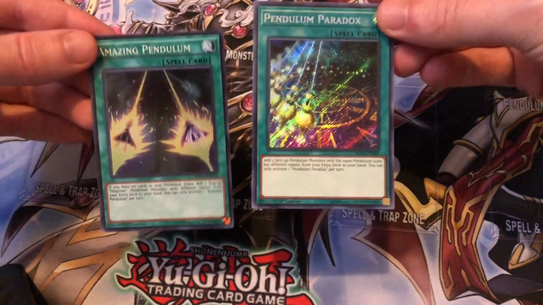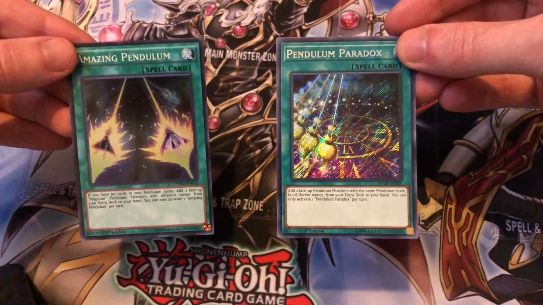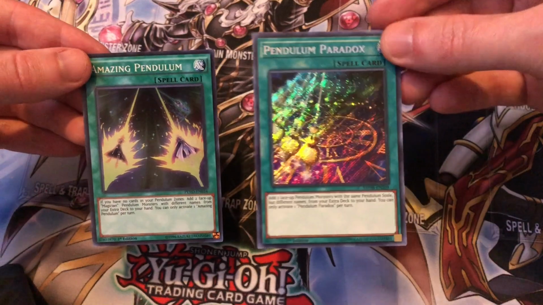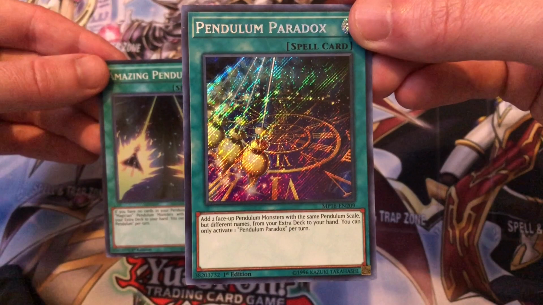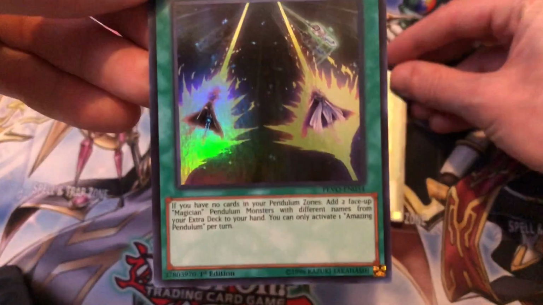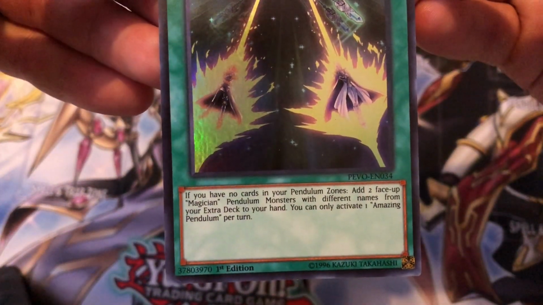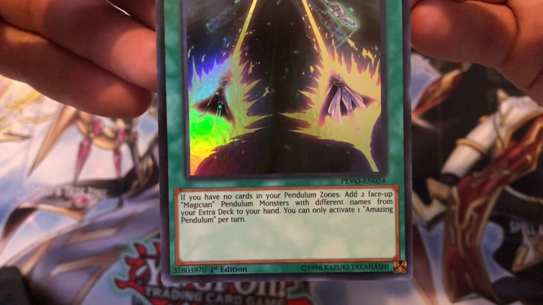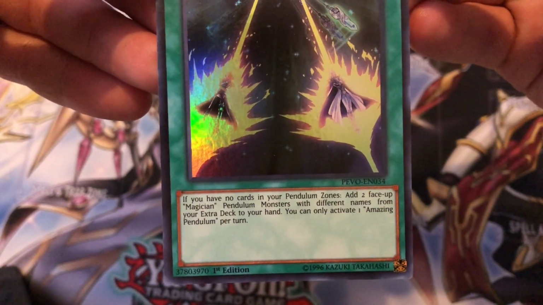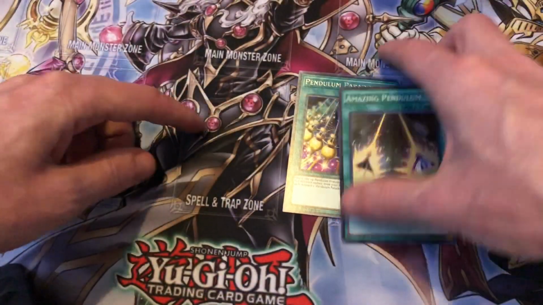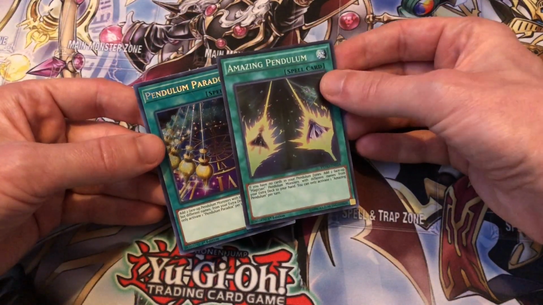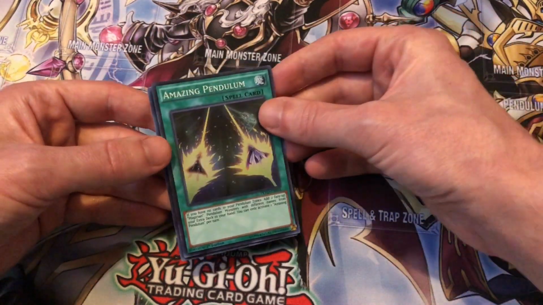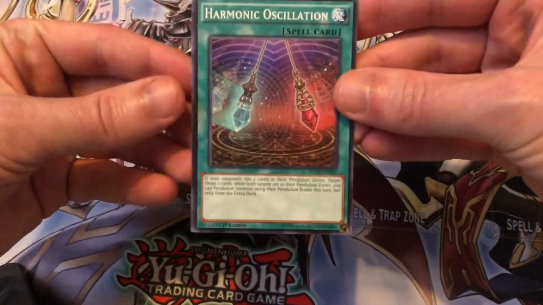But for now, let's just get into it. I talked about 2 honorable mentions. I do see people try and use these ones when they're just getting in. Pendulum Paradox: pick up 2 monsters with different names but the same pendulum scale from the extra deck. Add them to your hand. And Amazing Pendulum: if you have no cards in your pendulum zones, add 2 face-up magician pendulum monsters with different names from your extra deck to your hand. I see people try and use these all the time when they're just getting into pendulum, and they quickly realize that it's just too situational. It's too narrow. First one we're going to talk about is Pendulum Oscillation.